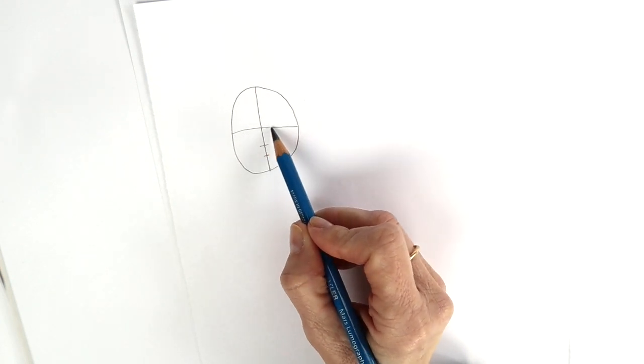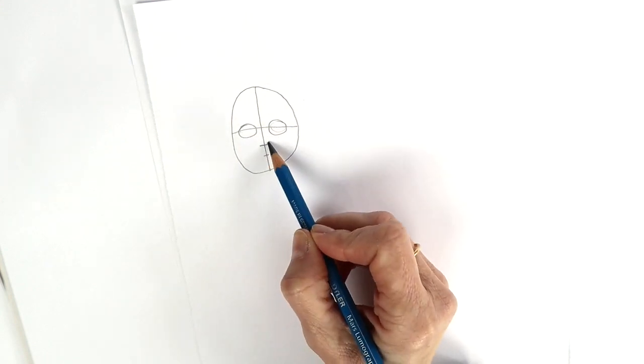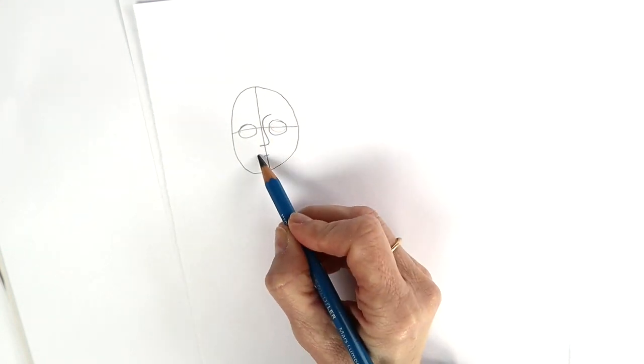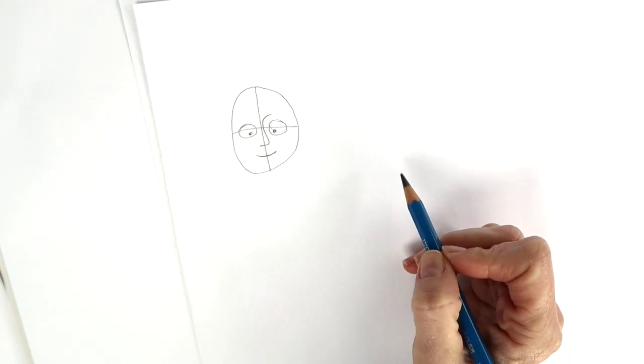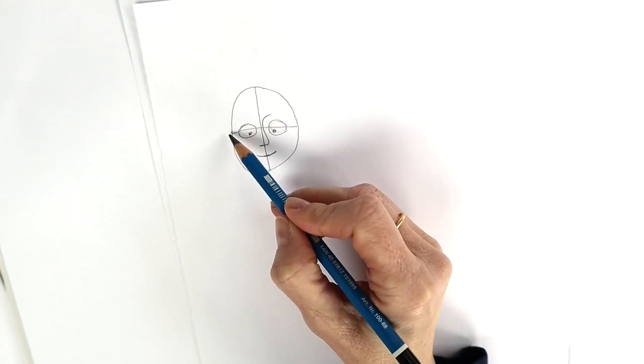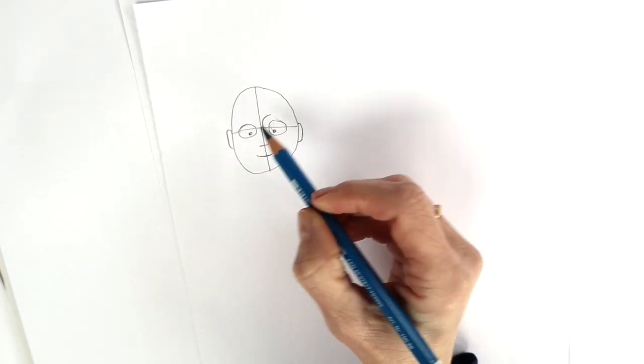So the eyes should go along this one. Let's put a couple of eyes in. This is the bottom of the nose, and this is the mouth. The ears will go in line with where the eyes are, like this.